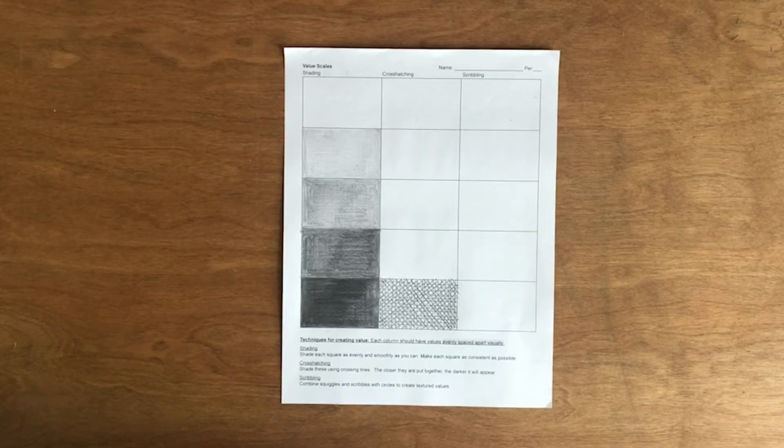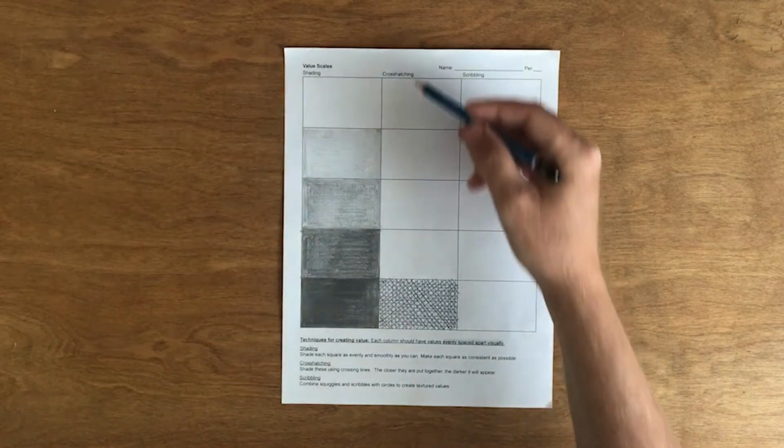Okay, if we take a look at our second technique here to build up value, the middle column called cross-hatching.